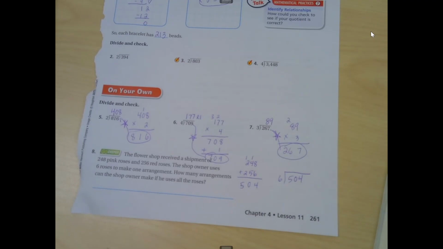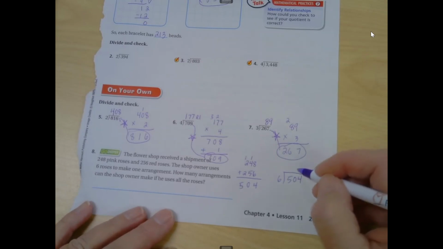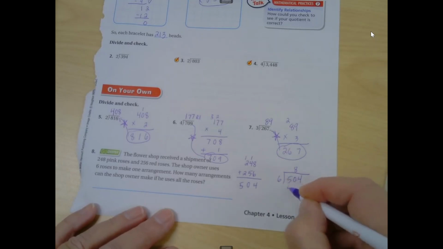How many times can 6 go into 5? It can't, so we're going to go ahead and go to the tens place. How many times can 6 go into 50? 8 times. 6 times 8 did just great with the number 48. I'm going to subtract.